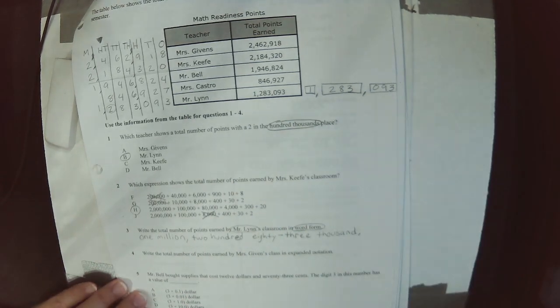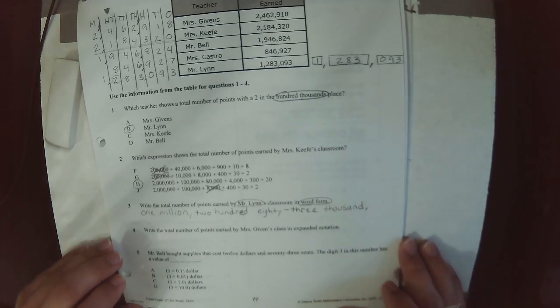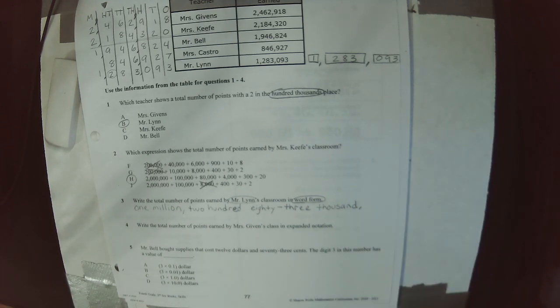Now I just need the last piece. What number is in that last box, that last piece of the number? We wrote down the 1. We wrote down the 283. How would I say the last piece? How would I say it, or how would I write it?